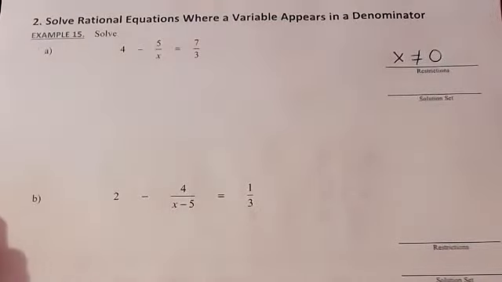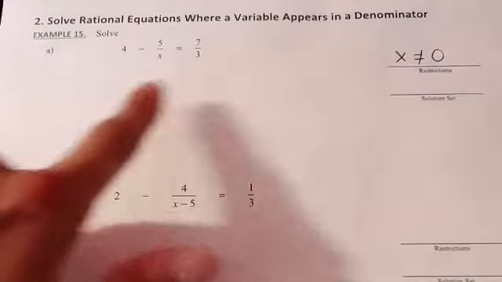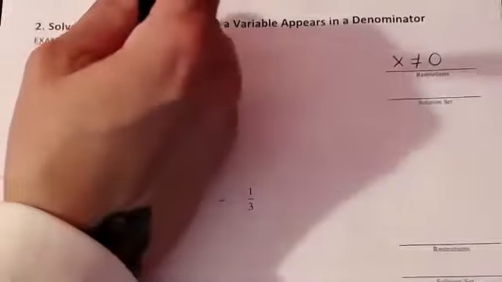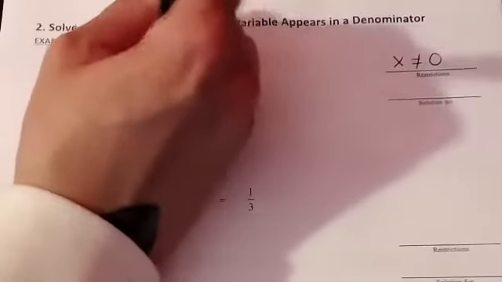Summer, what is my LCD in this case? What is your LCD? Would it be 3? What's your other denominator? X. Good, put them together. 3x is your LCD. You want to keep all of those together because that way you can actually cancel out fractions. So our LCD is 3x. We're going to multiply every term by 3x.